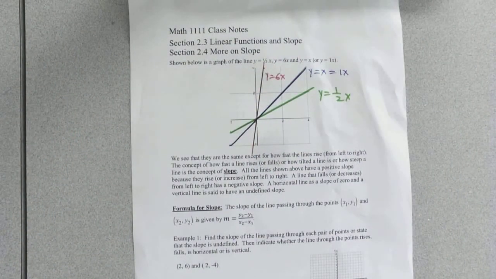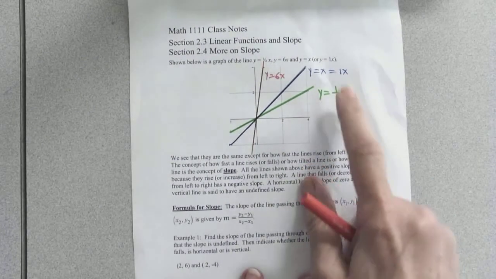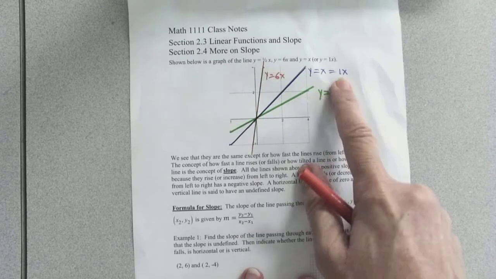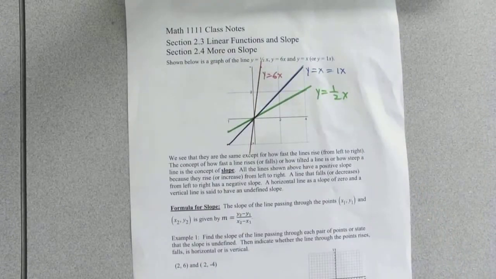And what is the difference between each one of the lines is how tilted they are or how steep they are. That concept of steepness or tiltedness, if you will, is called slope. And we see that as the number, the coefficient in front of the x, the 1/2, the 1, as those numbers get bigger, the line gets more tilted.